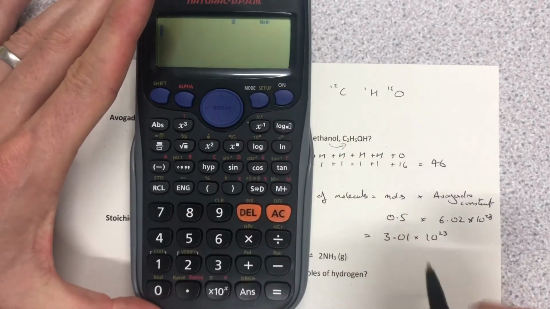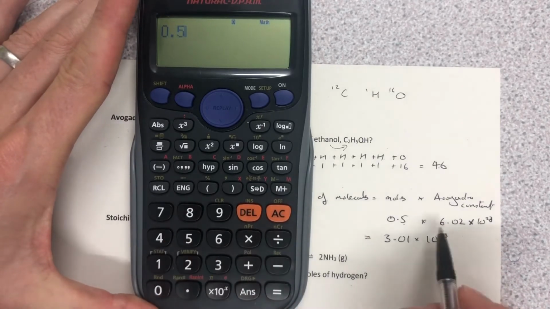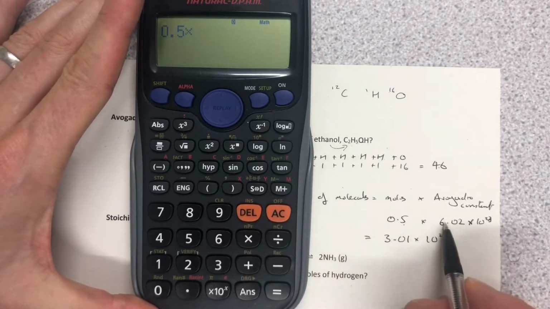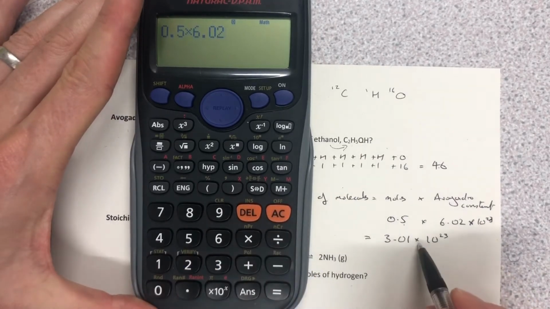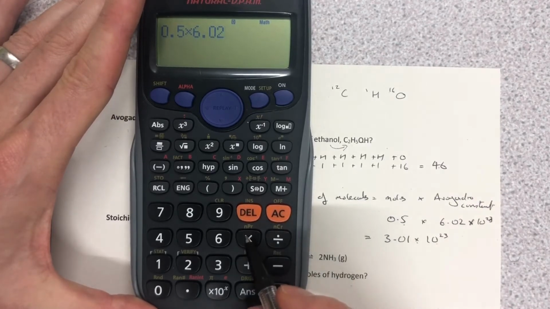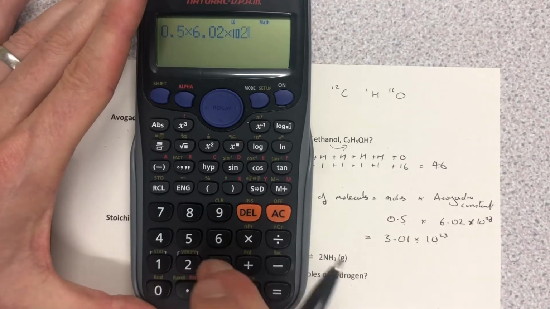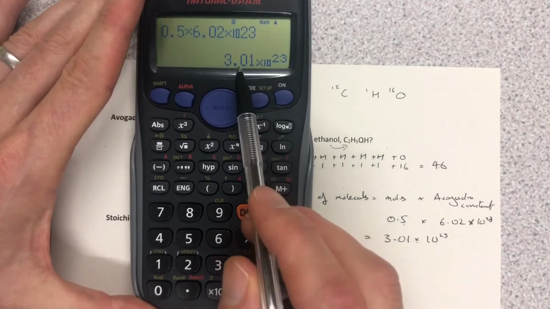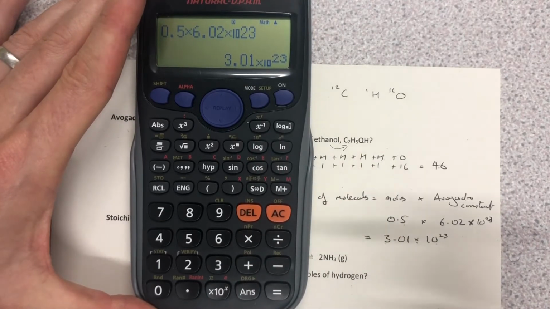So we said it was 0.5. So to do that, 0.5 multiplied by 6.02. Now this times 10 here, that is not the multiply button. Do not press that button. It's this button down here. Press that. Times 10, now 23, equals. Answer: 3.01 times 10 to the 23. 3.01 times 10 to the 23.